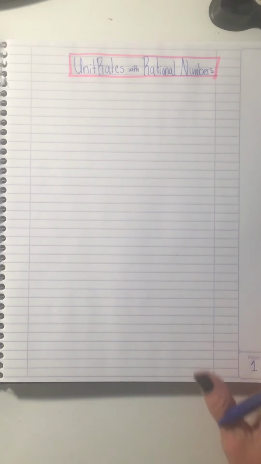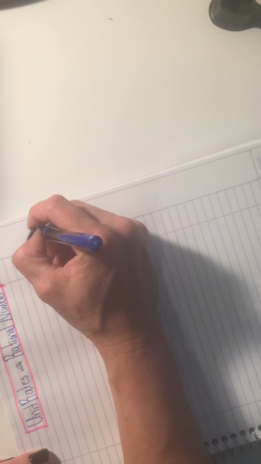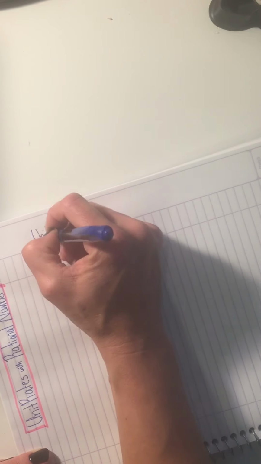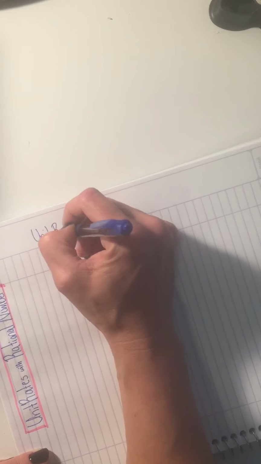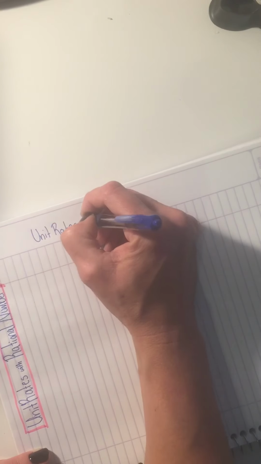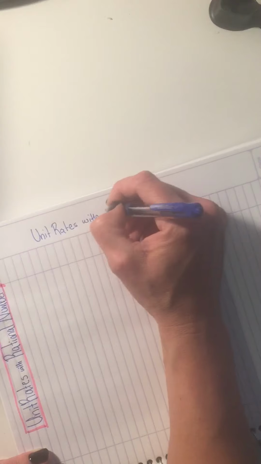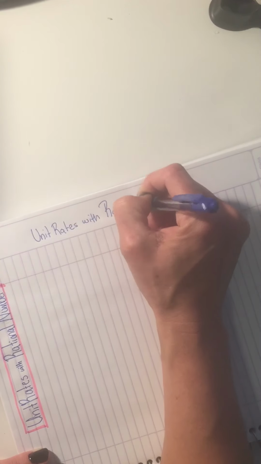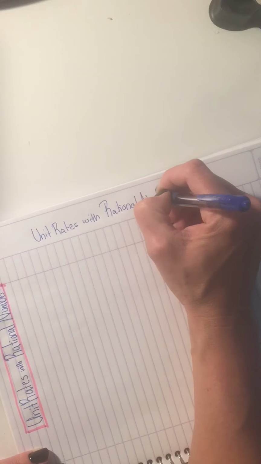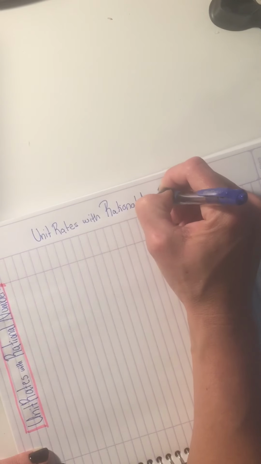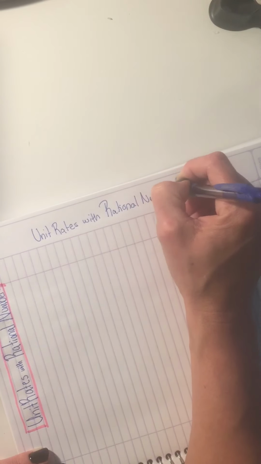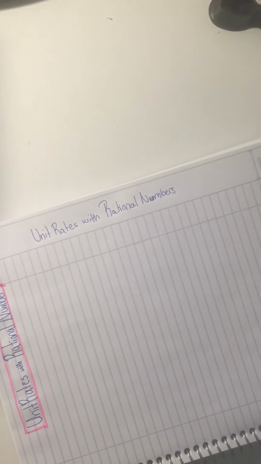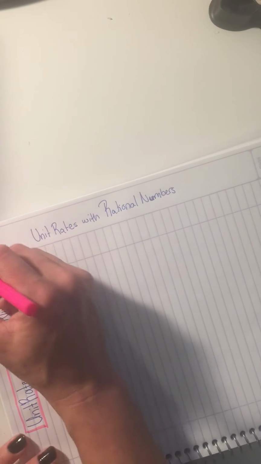And since this notebook's fancy and it has it along the side, I might as well go ahead and write it along the side too. Unit rates with rational, can't spell today at all, numbers. And they already put a box there, but we'll go ahead and make it colorful.